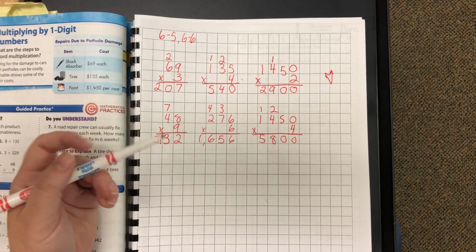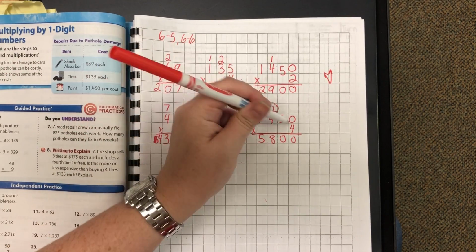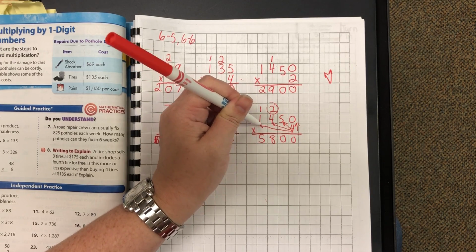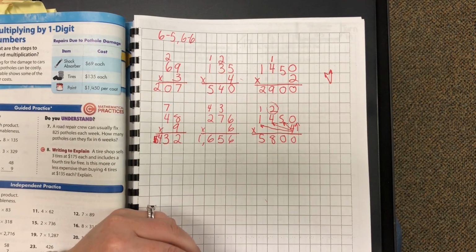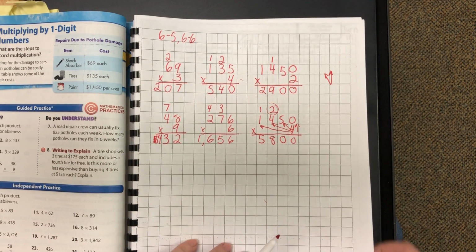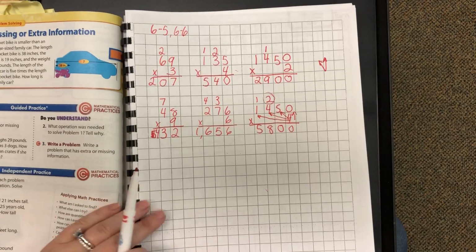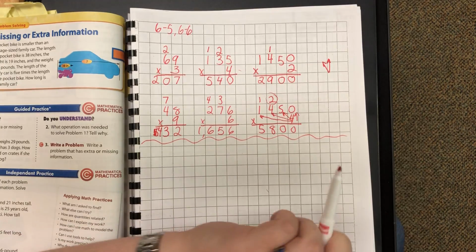You just got to remember to add the extra stuff and just make sure that you go up and then you hit each one. And it's only the last one where you're writing the full number. So, moving on to 6, 6. Missing or extra information.